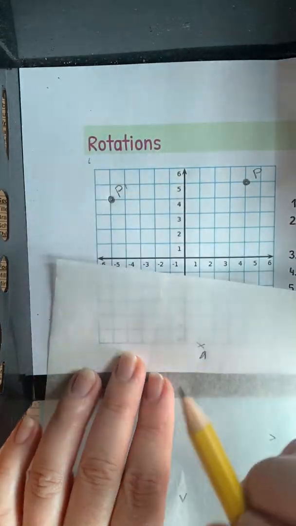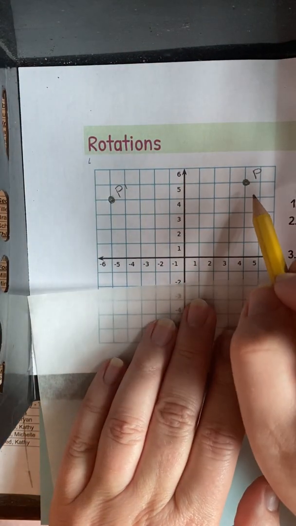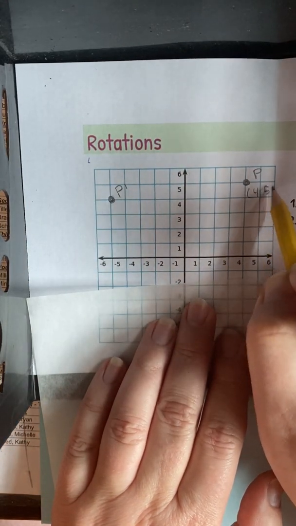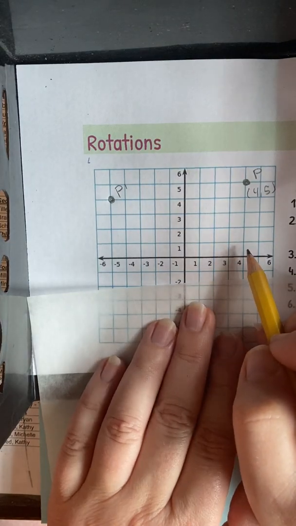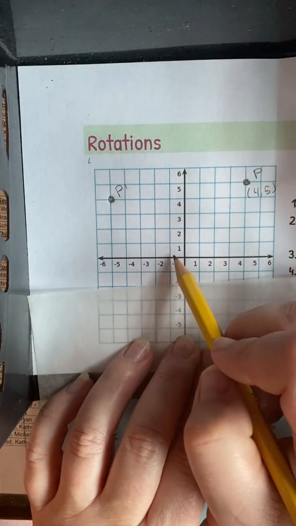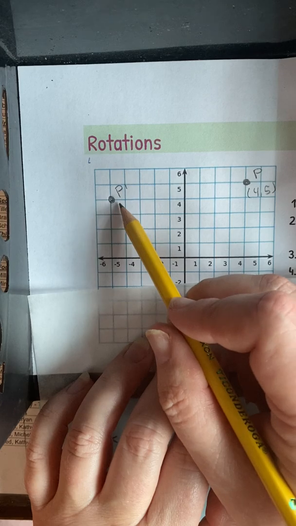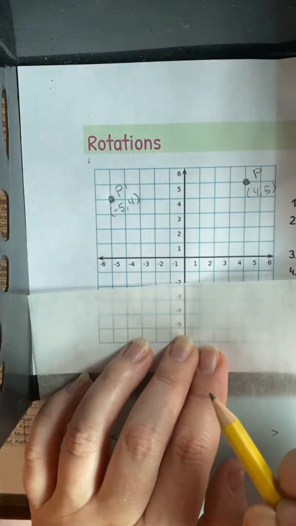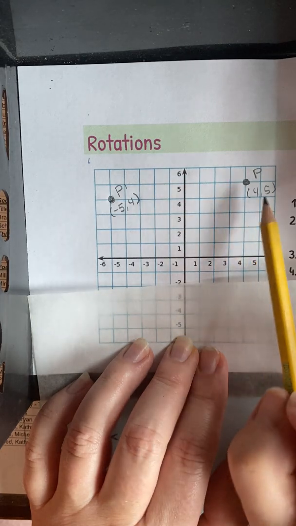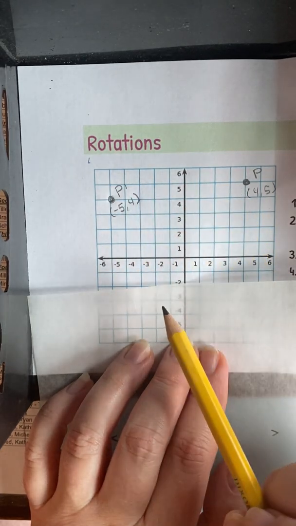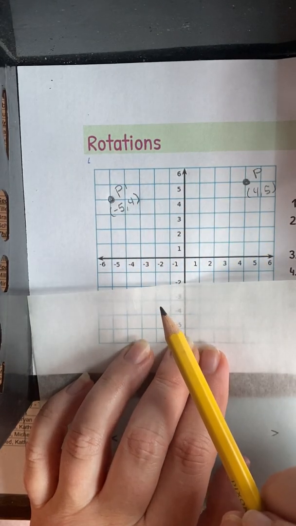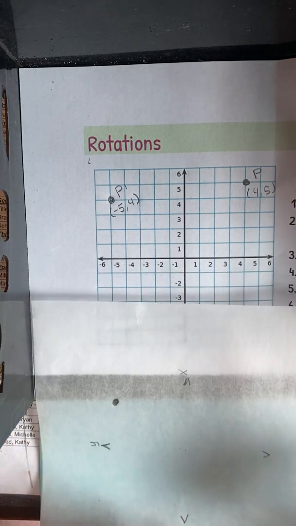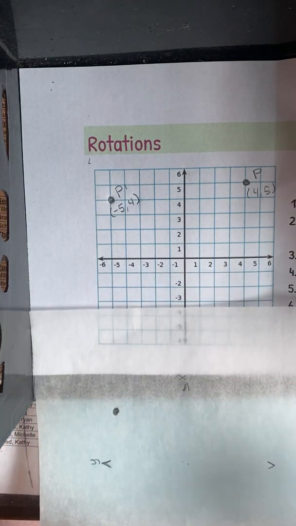That is P prime. All right, now we know that this was (4, 5). P prime is now what? (-5, 4). And this is a rotation of 90 degrees. Pay close attention to what happens to those coordinates. All right, now we're going to do a 180-degree rotation.